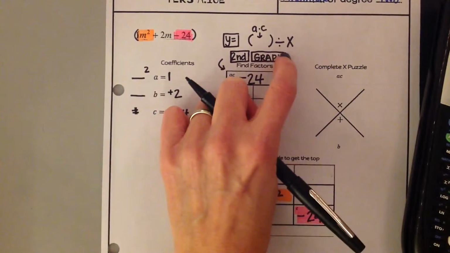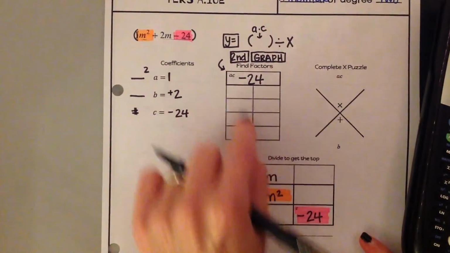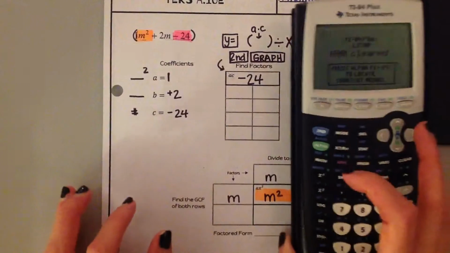It will always be divided by x. And then you're going to go to second graph, because that's going to take you to a table, which is what we're going to fill in. We're filling in a factor table. So let's do those steps in my calculator.